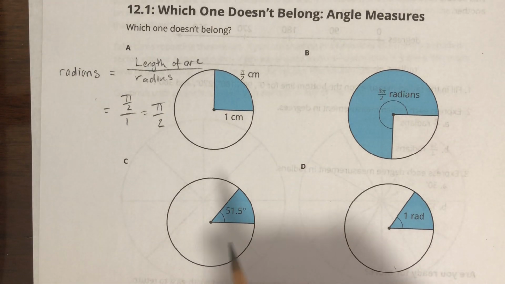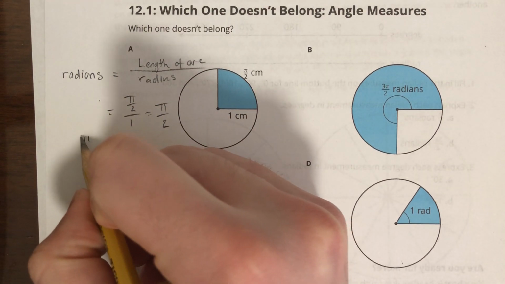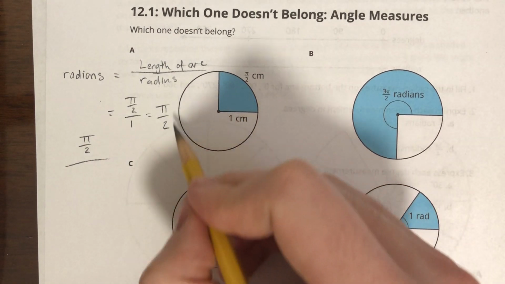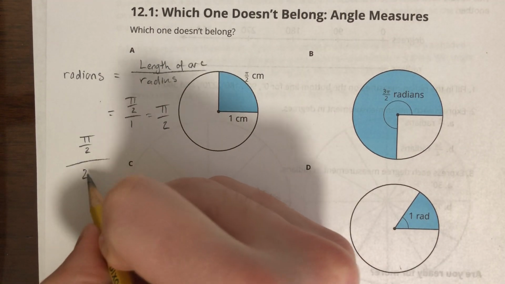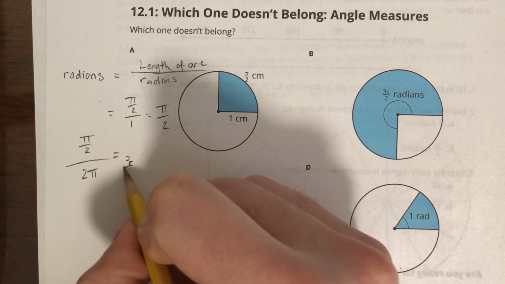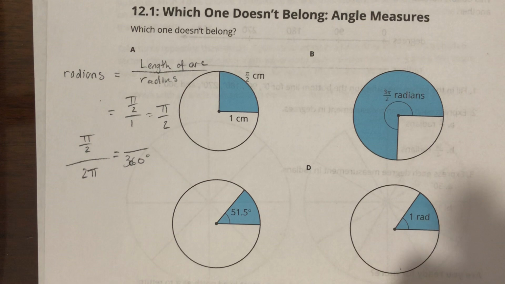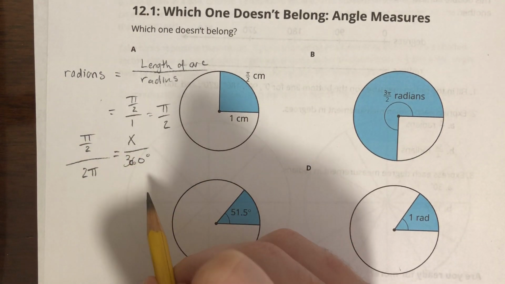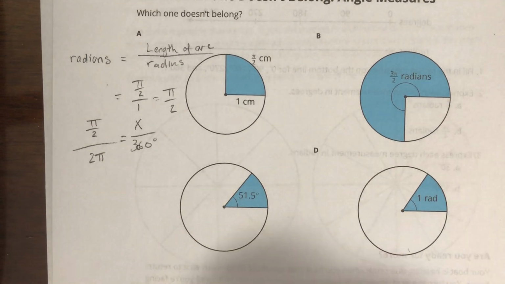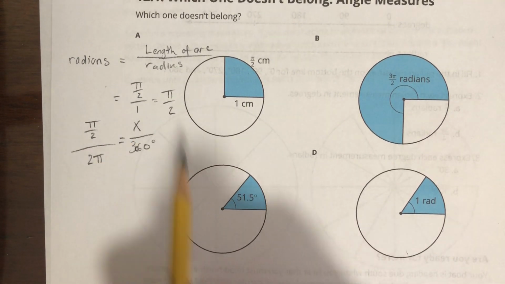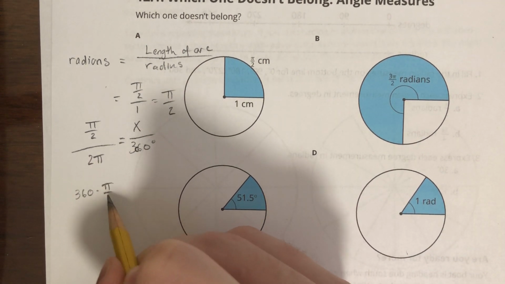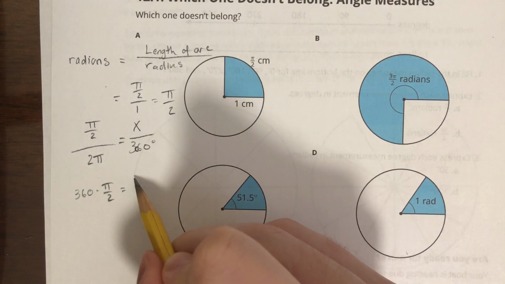Let's say I want to get degrees. I know that in total, there are 2 pi radians all the way around a circle. I know in degrees, there are normally 360 degrees around a circle. I don't know how many degrees might be in pi over 2 unless I have them memorized. So this is how I would quickly convert. Cross multiply. Pi over 2 times 360, and then 2 pi times x.